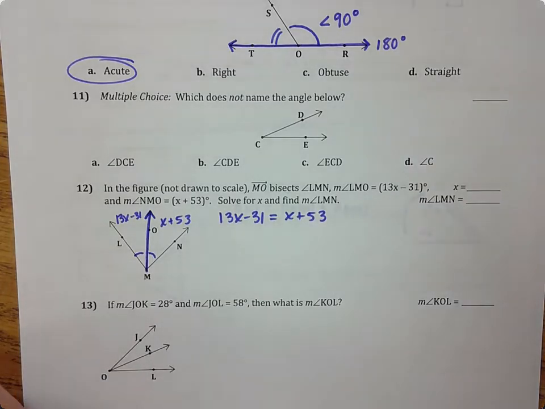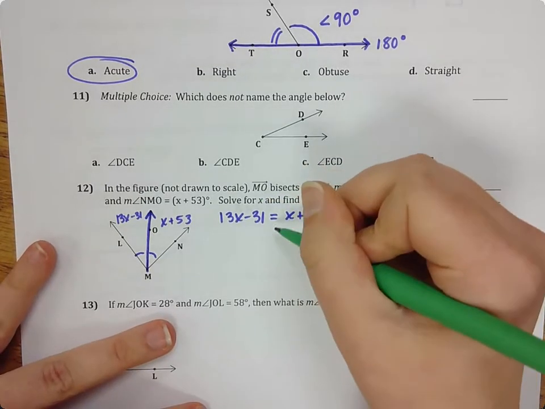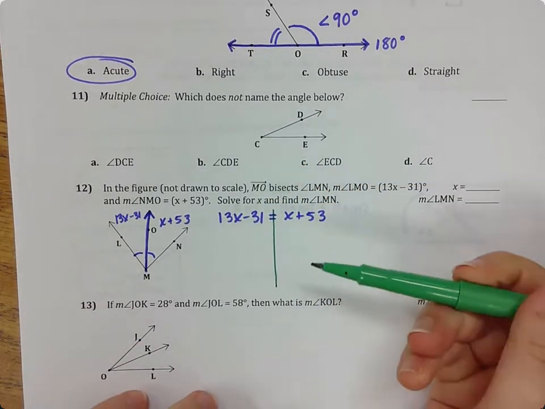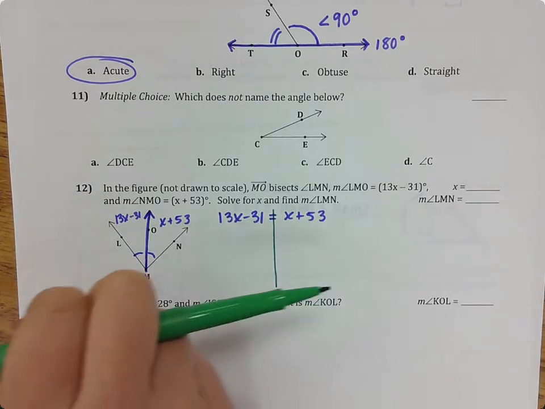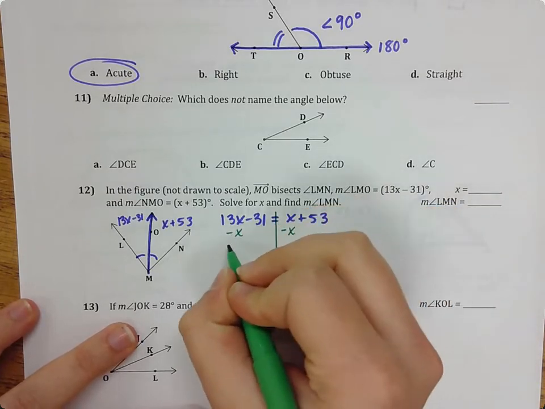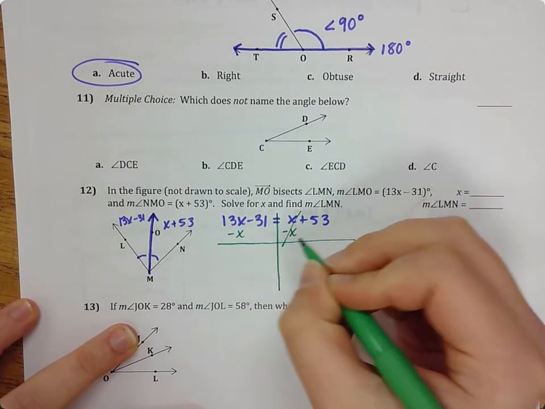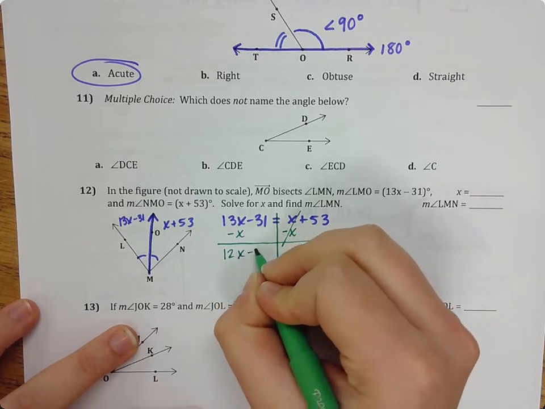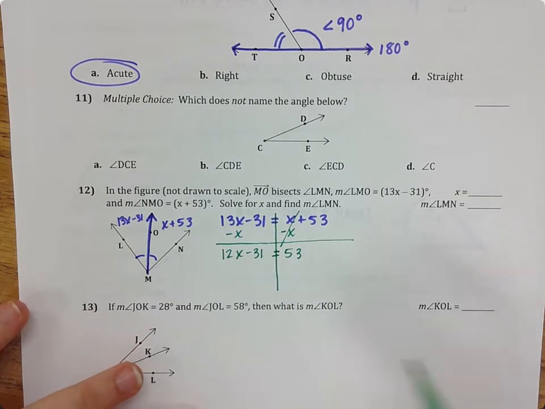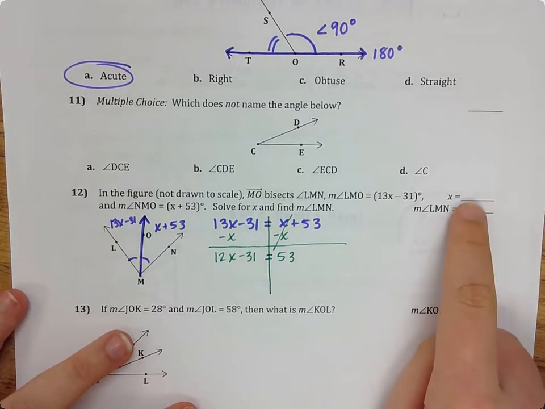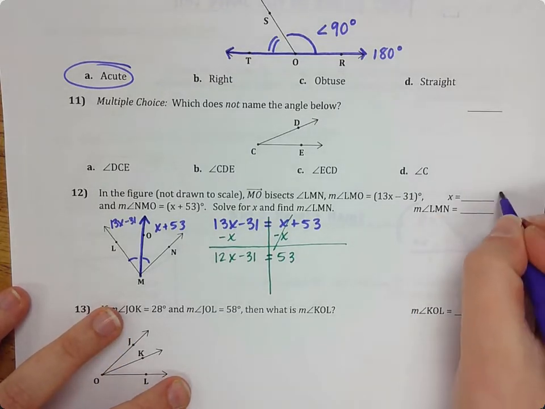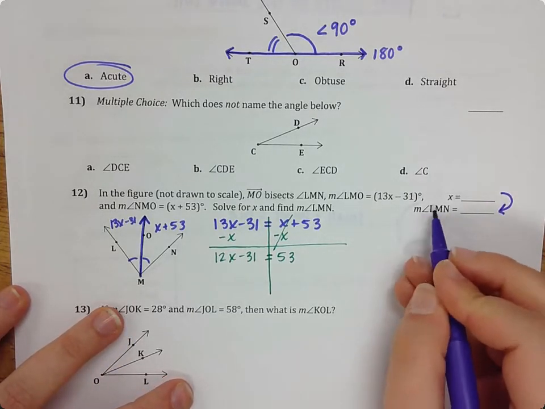Now, if we need help solving our equation, one thing that I like to do is draw a line through this equal sign. I need to get all of my x's on one side and all of my numbers on the other side. So I'll set us up with our first step. I'm going to subtract x from both sides. So I'm going to get 12x minus 31 equals 53. And then I want you all to take it away from here. Can you tell me what my value of x is? And then remember, we've got to take that value of x and plug it back in to find the measure of that angle.